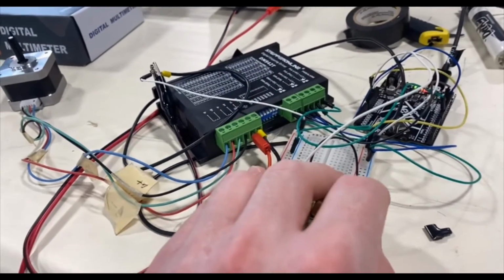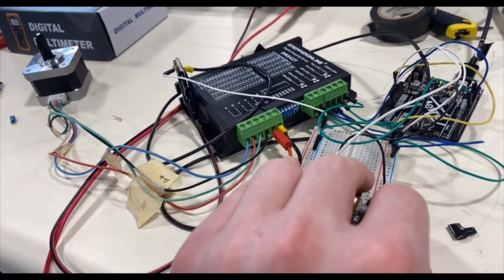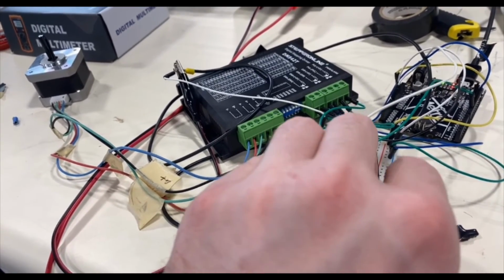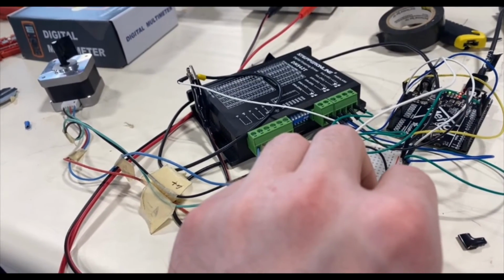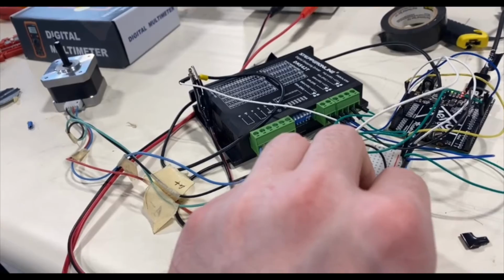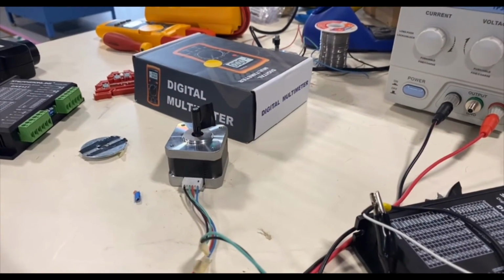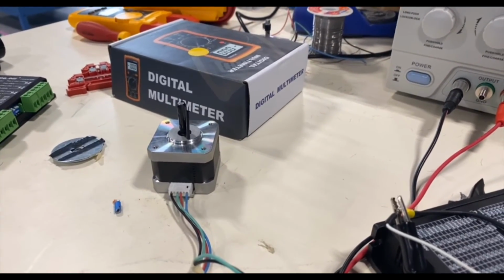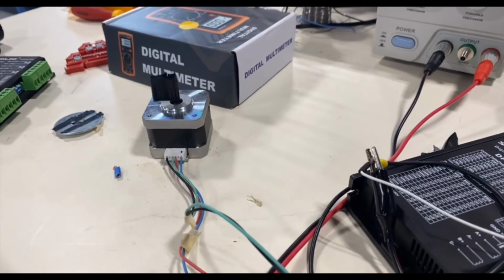If we spin the potentiometer below 10, as we can see, we're now going backwards. And we are slowly going up in speed as we spin the potentiometer and the analog reading increases.